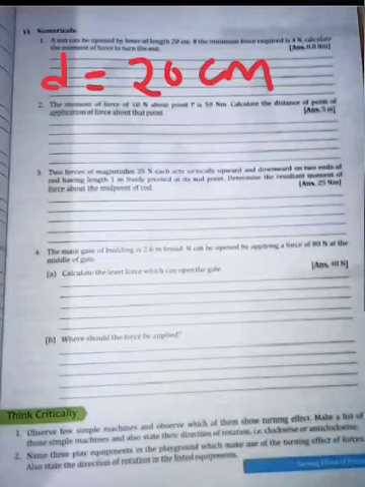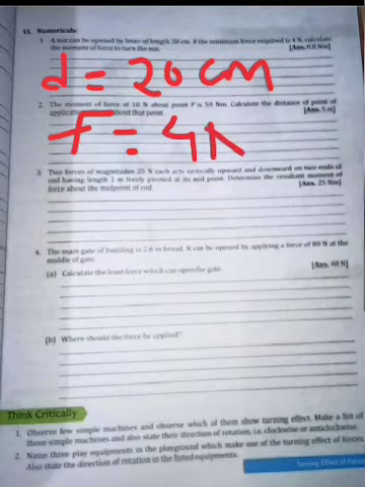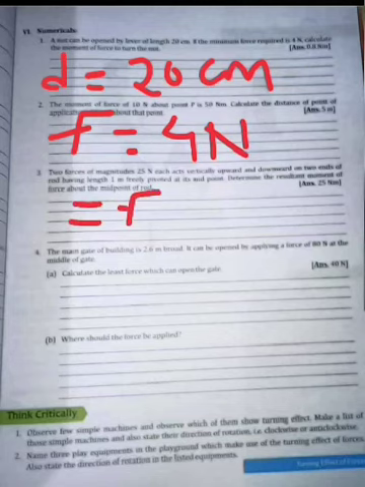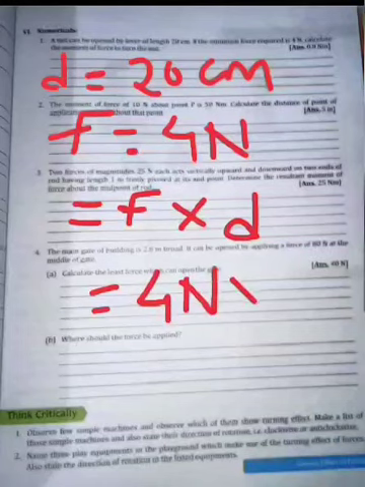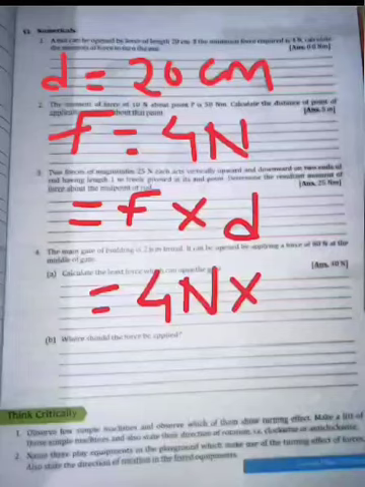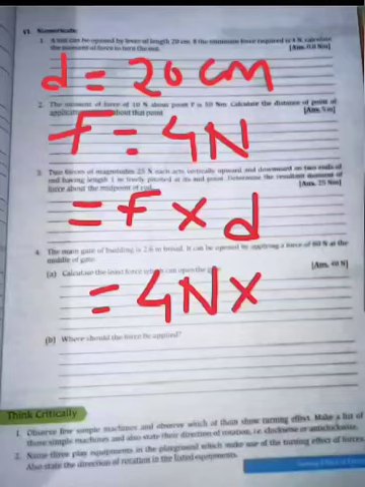The minimum force required, the force given, is 4 Newton. You need to find the moment of force. So for moment of force, the formula is F into D. Now the force is 4 Newton, the distance has to be in meters, but here it is in centimeter. So you will divide. How to convert centimeter to meter? Remember, you have to divide by 100.